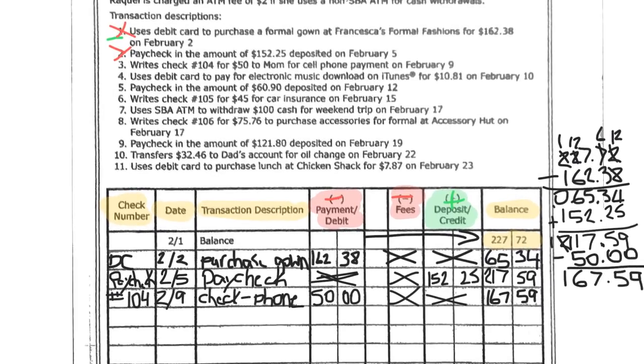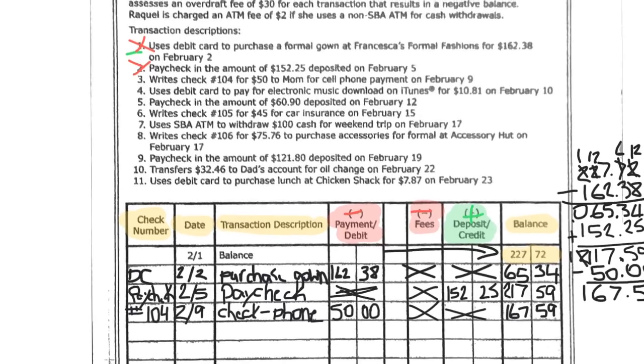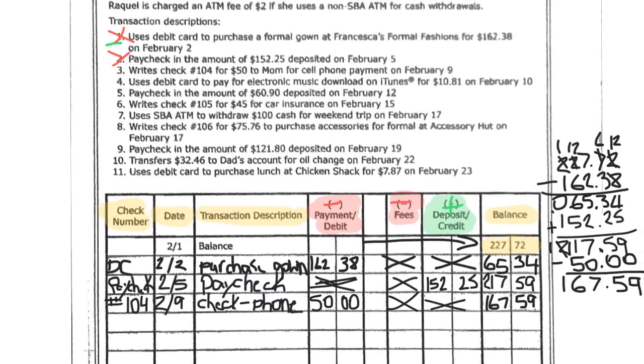Okay, let's do... I want to get to the part where I have a fee. Actually, that'll be at the bottom. So what I'm going to do is I'm going to pause here. We can keep working through it as a class, and we'll get to a point where we have some of those fees. So make sure you pay attention. If we use too much money that we have to pay for like an overdraft fee, or if we use that non-SBA ATM, we also get a fee. So we're going to keep working through this as a class. But as long as you guys have this beginning part, we're set and ready to roll. Thank you very much, 6th graders.